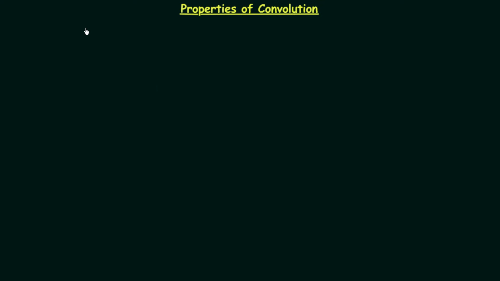In the last lecture, we saw in detail what is convolution operation and how to perform the convolution operation, and now I will explain the properties of convolution operation. It is an important topic. It is important because you can obtain your answer in very less time using the properties of convolution.